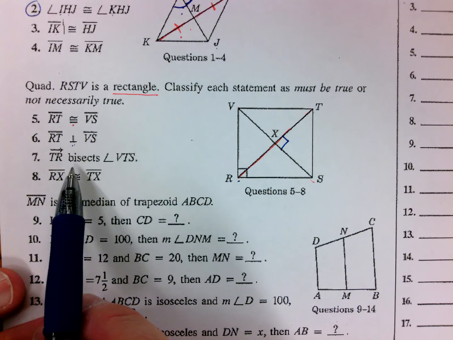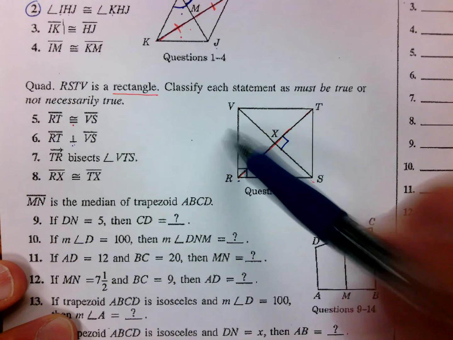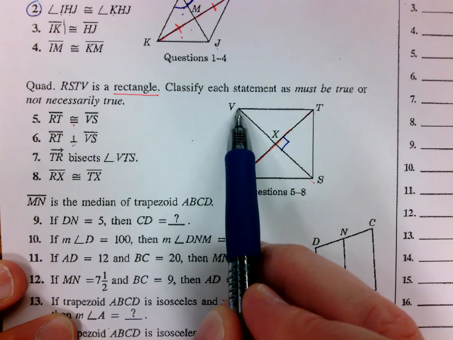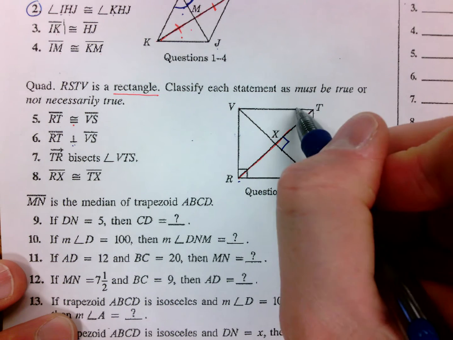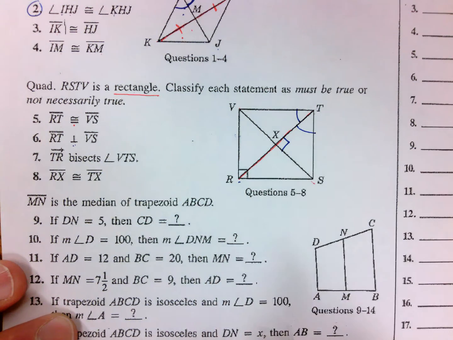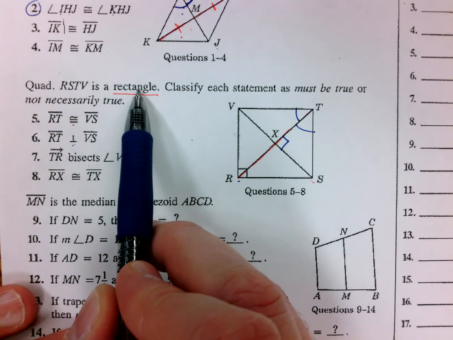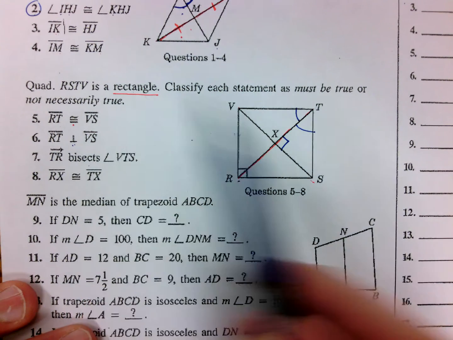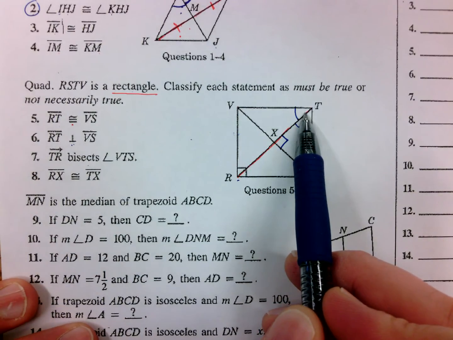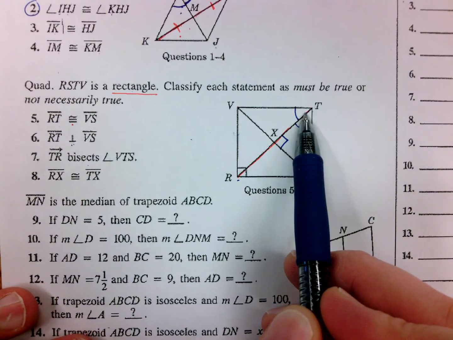Number 7, TR, so this ray, bisects angle VTS. In other words, is this half angle congruent to this half angle? So with a rectangle, do my diagonals bisect an angle? That is a no. Number 7 is not necessarily true.